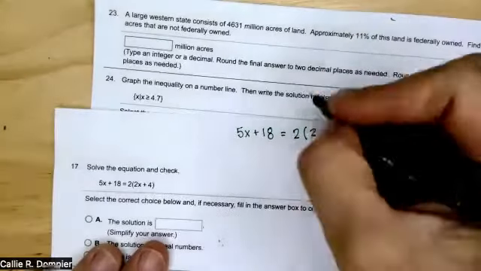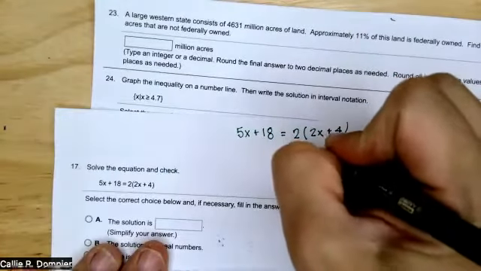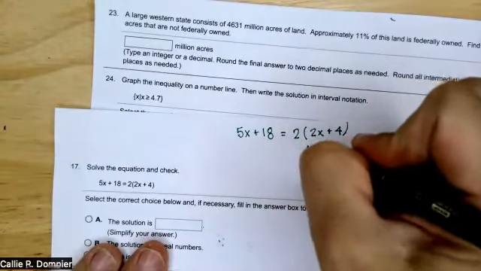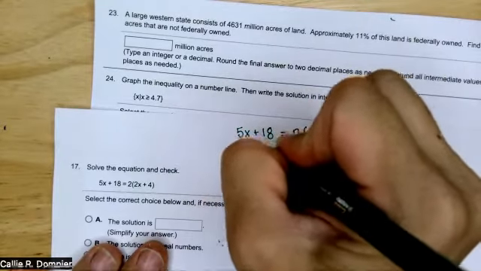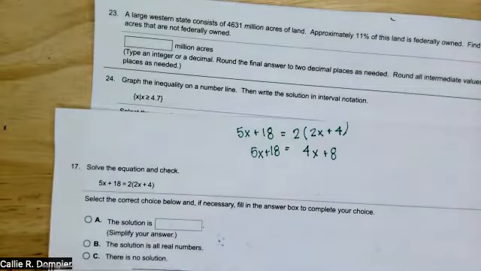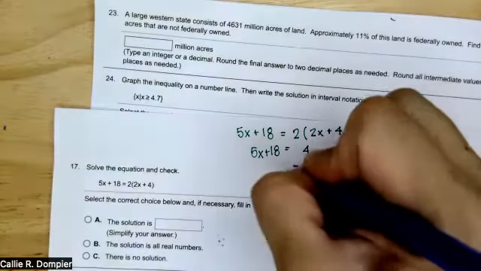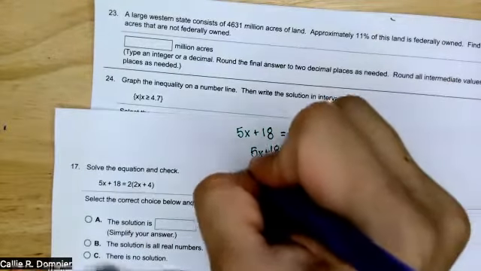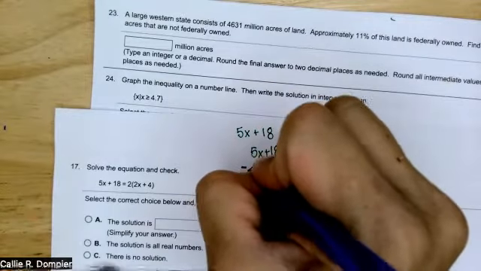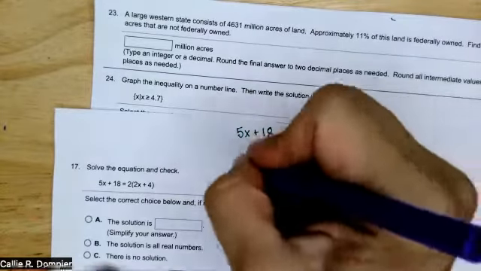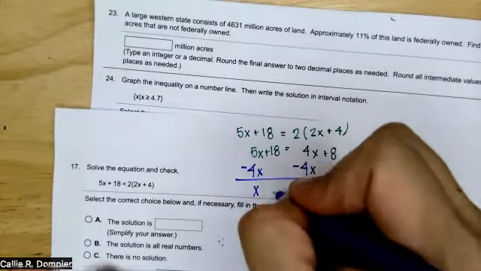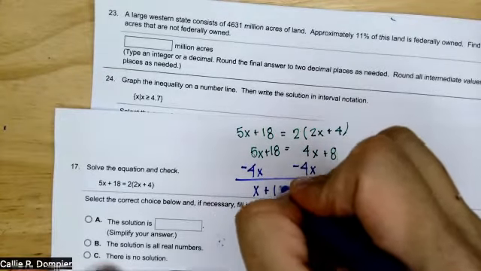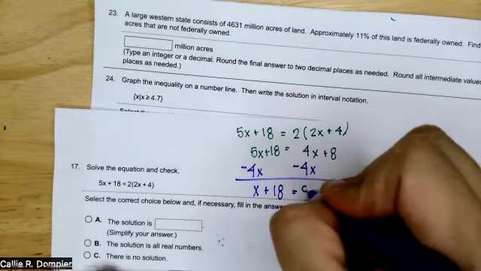Here we're going to distribute that 2. 2 times 2 is 4x. 2 times 4 is 8. Now we're going to decide what to move. I'm going to move the 4 because I want to keep the x positive. So the 5x is bigger, so I'm going to move the 4 because I have to subtract it. 5x minus 4x is just x. That's nice. X plus 18 is 8.